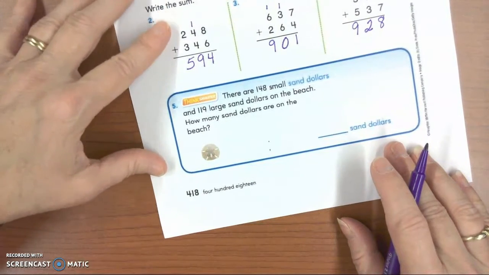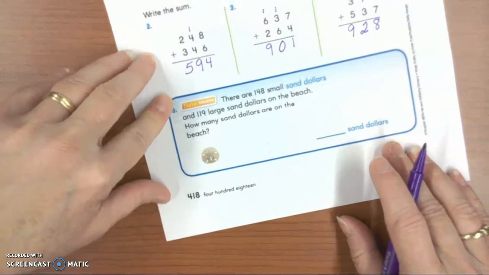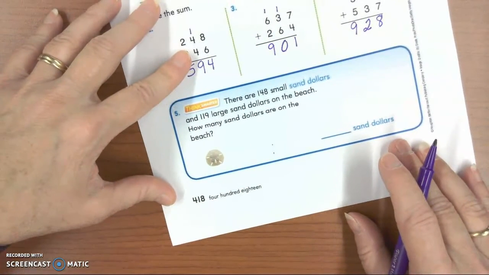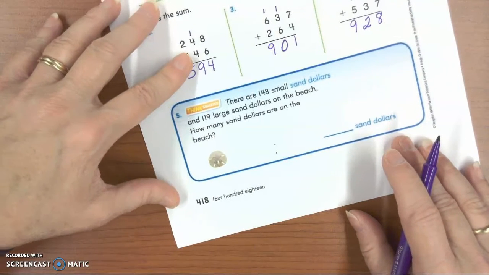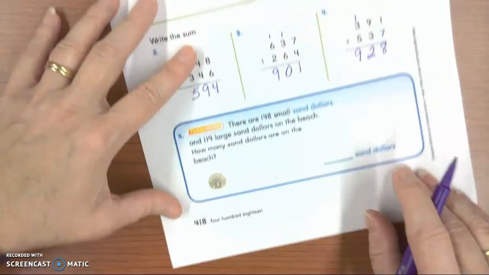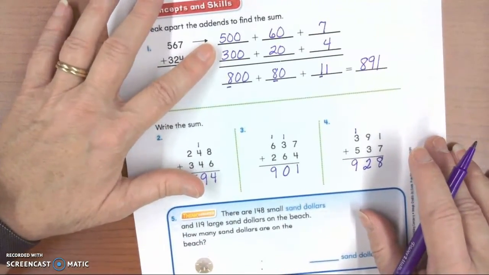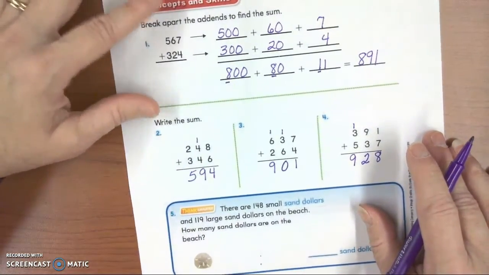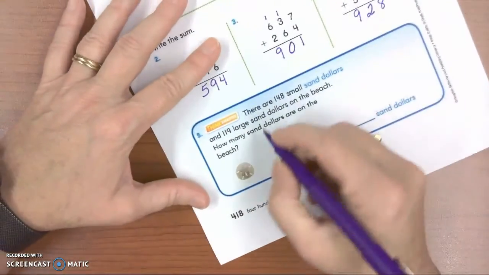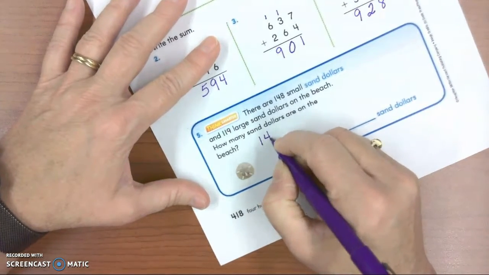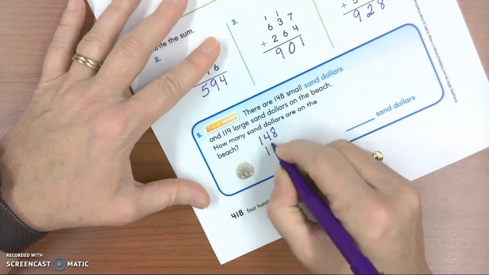Our problem solving, think smarter. There are 148 small sand dollars and 119 large sand dollars on the beach. How many sand dollars are on the beach? So we can solve this using the standard algorithm. You could solve it using the break apart or decomposing strategy, or you could draw a picture. Whatever works for you is what you should do.